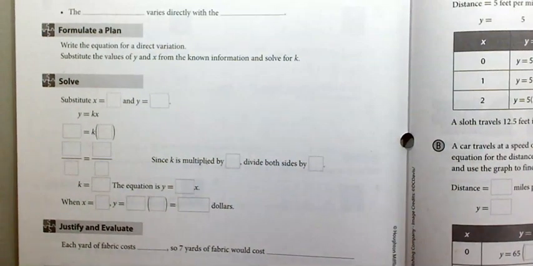All right, I'm now at the top of page 234. Example 3 says to write a direct variation equation to model the situation and then solve it to answer the question. So 2 yards of fabric costs $15. And ultimately, they want you to find the cost for 7 yards of fabric if the cost of the fabric varies directly with the number of yards.